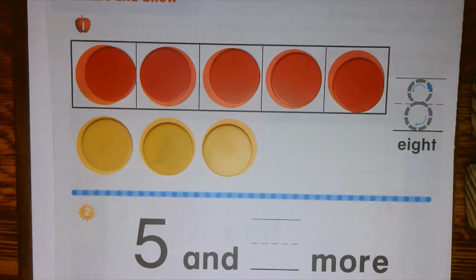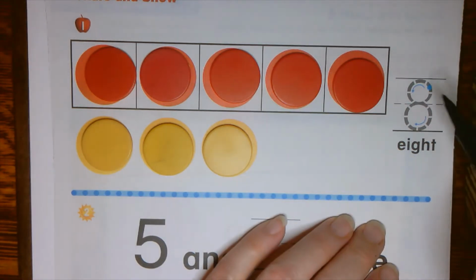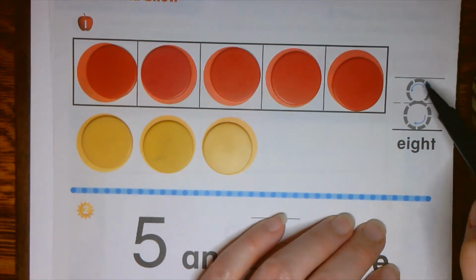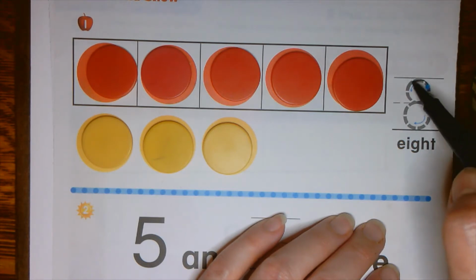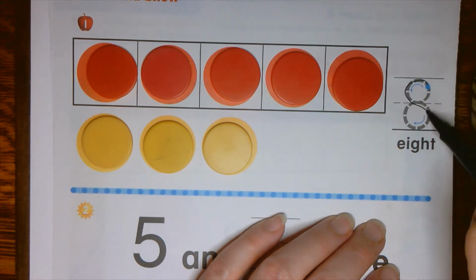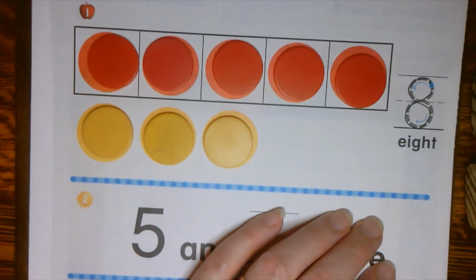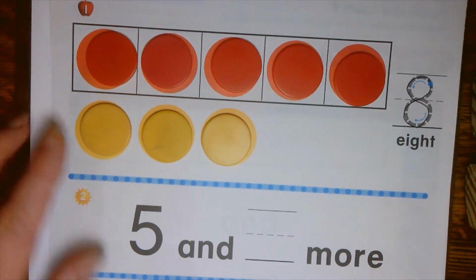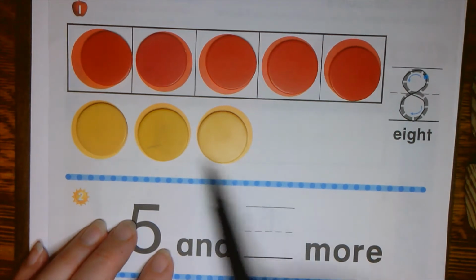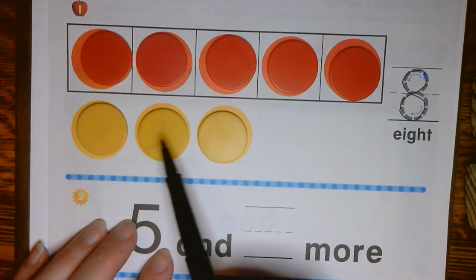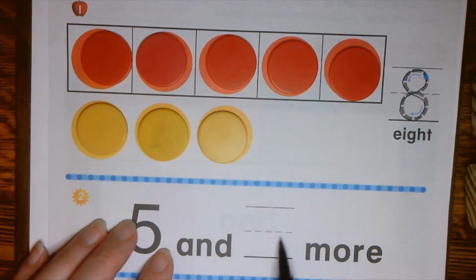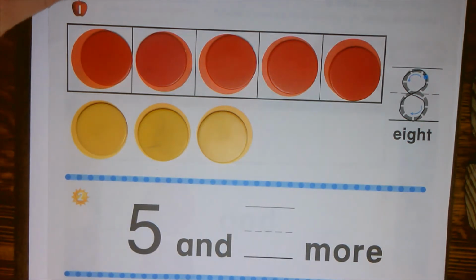Now, boys and girls, remember here with making an 8, the way they've shown you makes it look like maybe you're just putting 2 circles. Remember, with an 8, you want to make an S and go back home. All right, so down here, 8 is 5, and how many more is that? Go ahead and write that number right there.